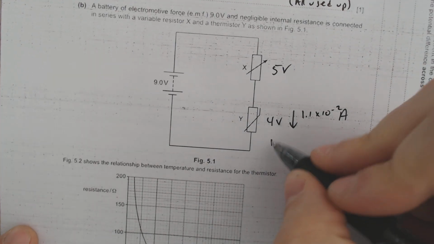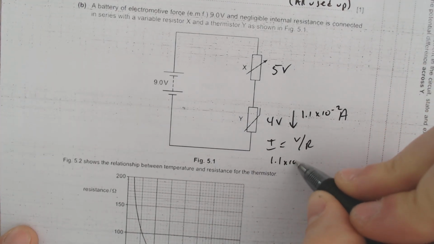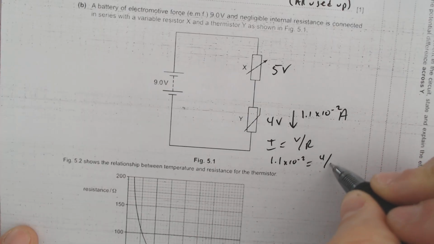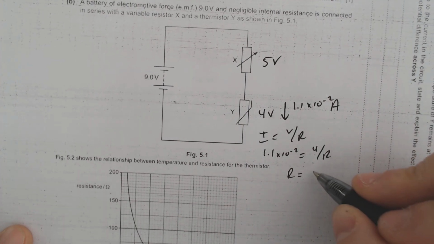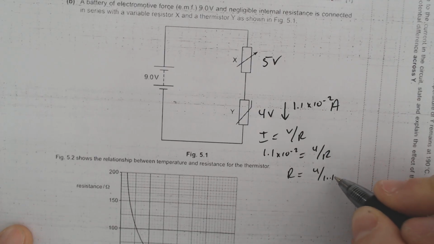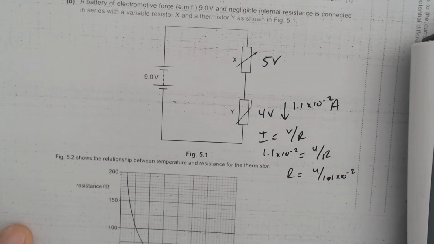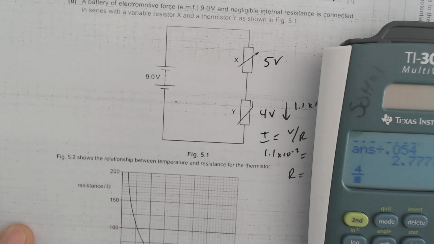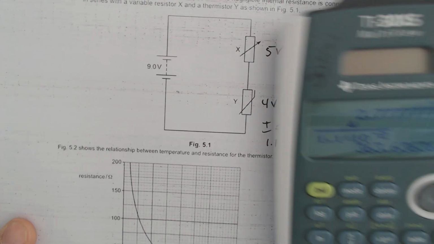And then we use Ohm's law. I is equal to V over R. 1.1 times 10 to the negative 2 would equal 4 divided by R. And you just solve, which ends up flip-flopping those. R would equal 4 divided by 1.1 times 10 to the negative 2. Calculator. 4 divided by 1.1 times 10 to the negative 2 power is 363.